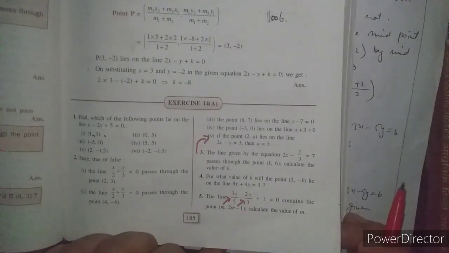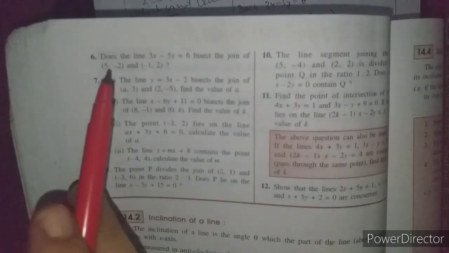Please do them. Now we talk about question number 6, which is different and important also. So all of you mark this with a star. I mark this question with a star because it is a little different and needs to be understood properly.